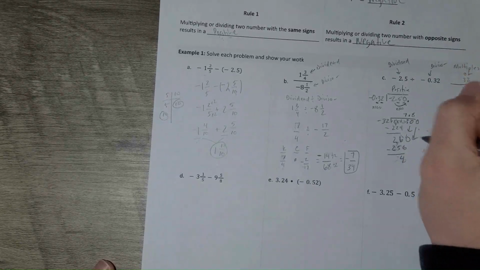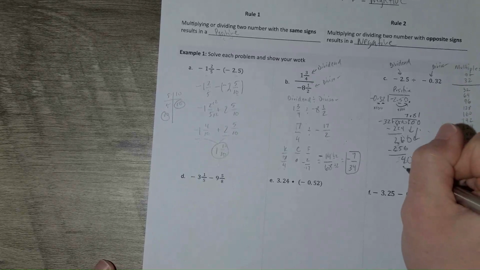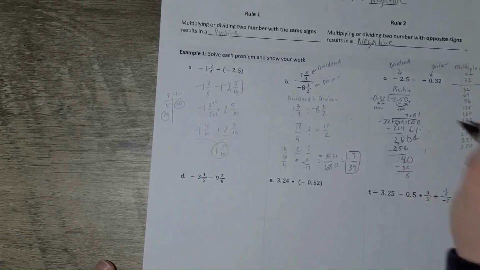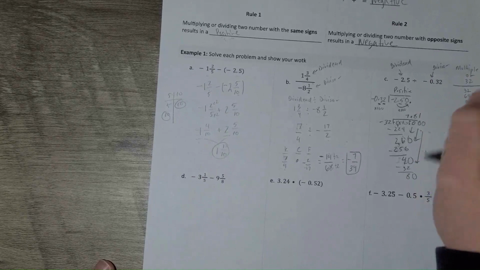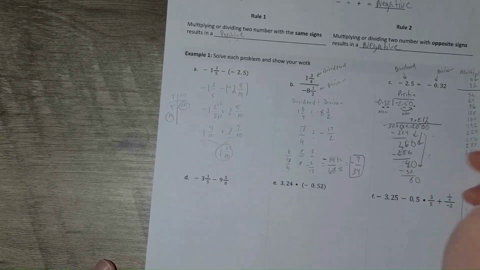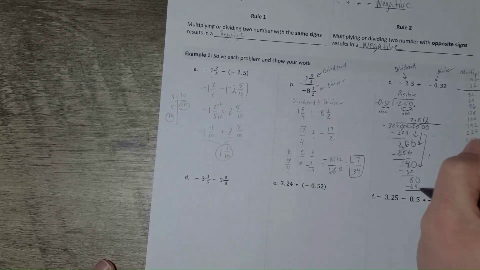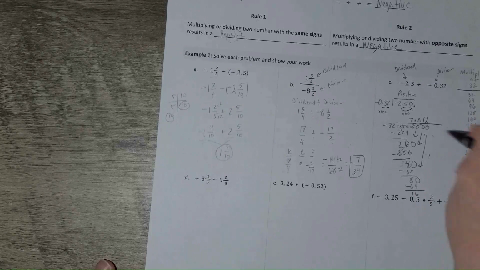So we keep adding our 0. 32 goes into 40 1 time. And so we keep subtracting. And we keep going. And so 32 goes into 80 2 times. That's 64. And so this means 80 minus 64 gives us 16.